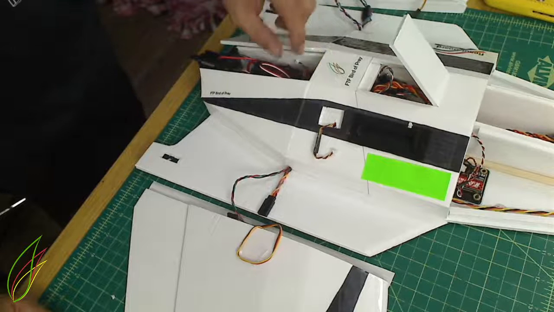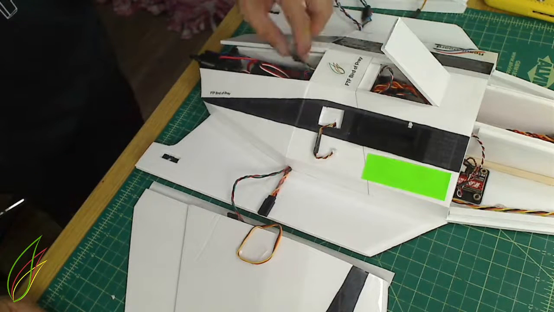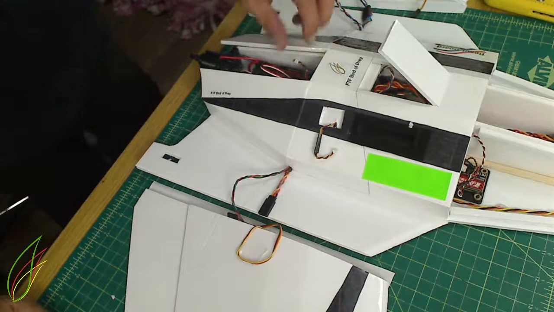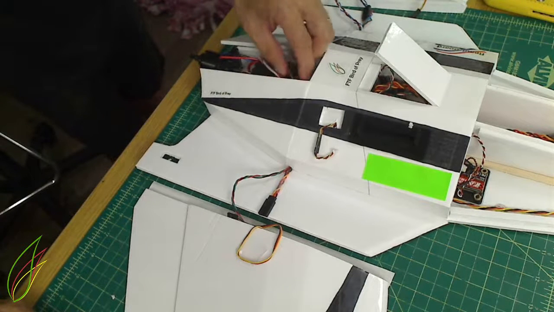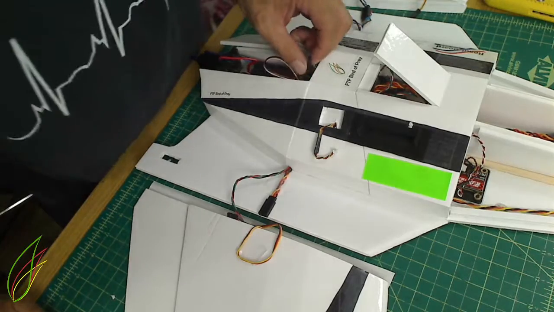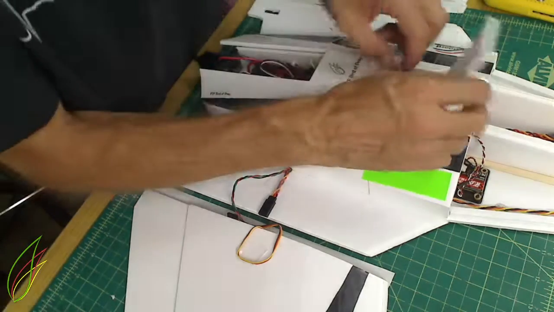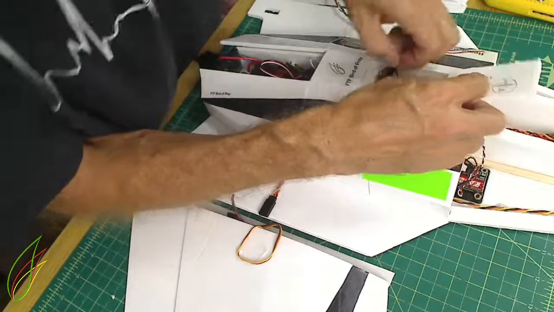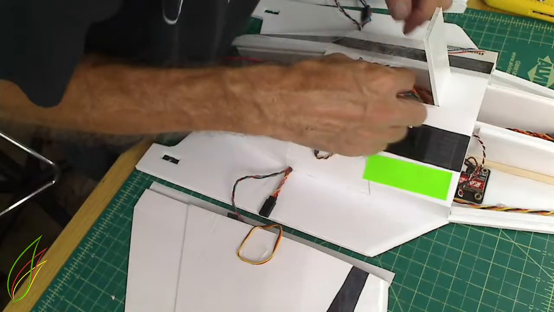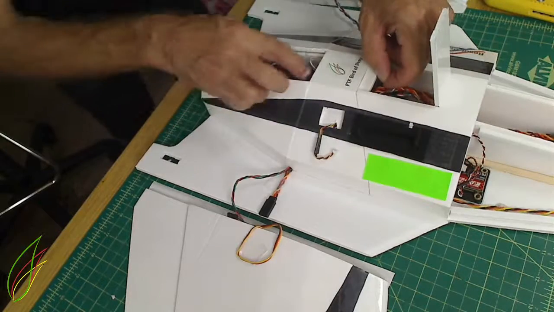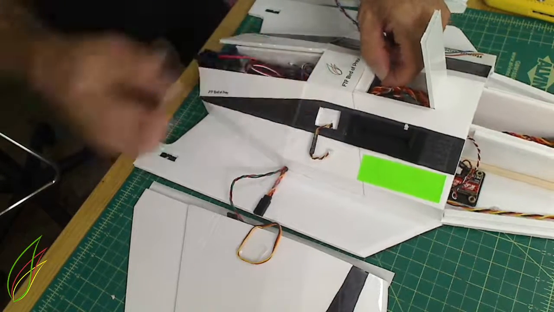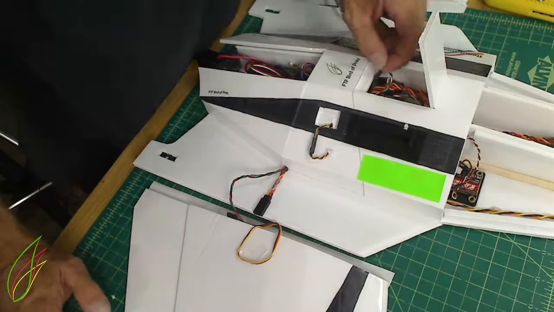Let me just think a little further. Which is this cable here? That's the cable I just stuffed in there. Where's the power? This is going to be the power for the lights. I should be able to get them in, I suppose. Yeah, I'll be able to work it out.